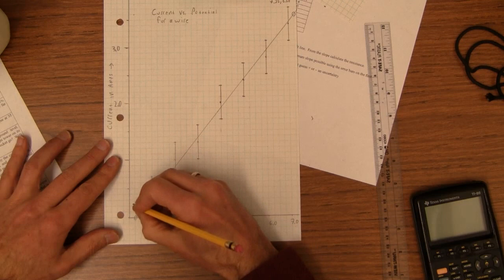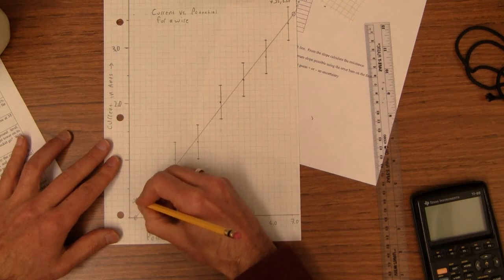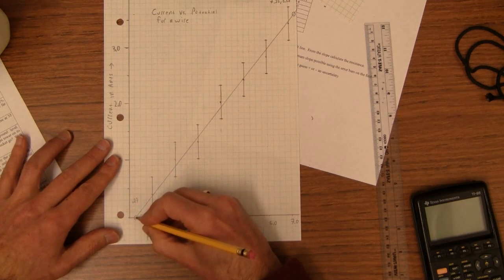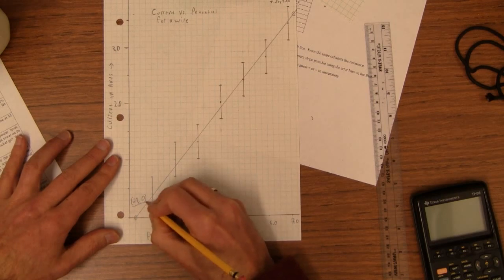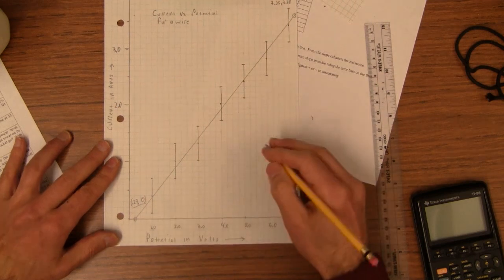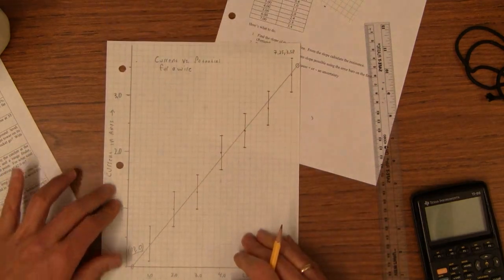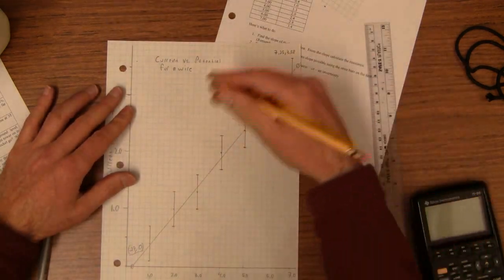I'm going to say 0.27 over, because every square here is 0.25 and it's a little beyond that. And then it's 0 up. So I've got the coordinates of these points. That's what you want to use. That's what IB wants to see, and that's what I want to see when you're doing the test.